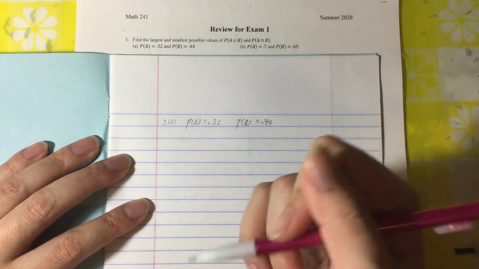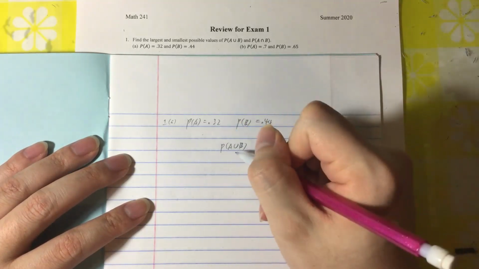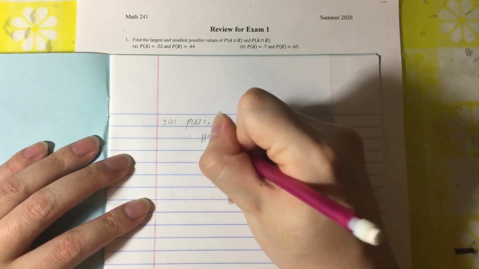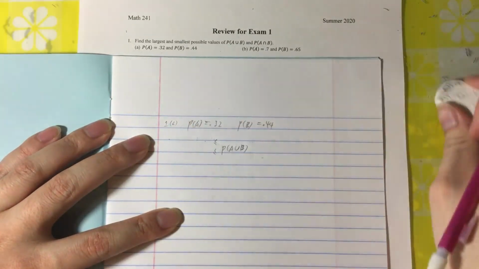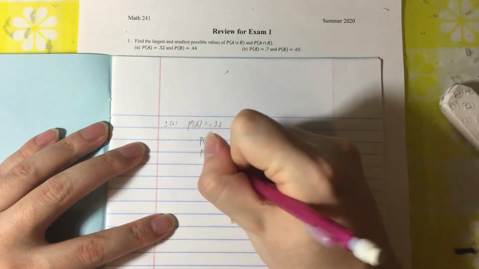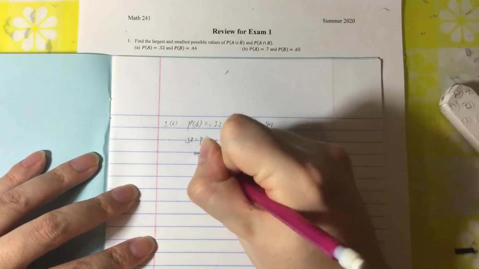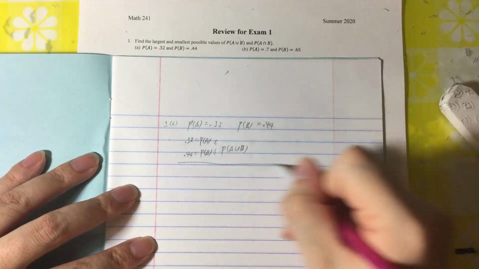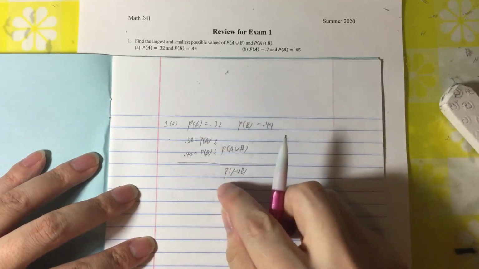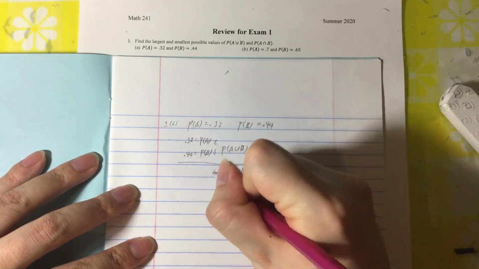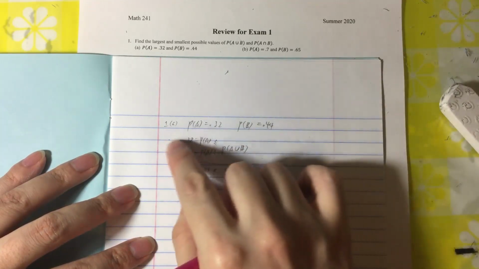Let's find the values for probability of A union B first. We know that probability of A union B must be greater than both probability of A and probability of B. And here probability of A is 0.32 and probability of B is 0.44. So probability of A union B must be greater than both numbers. Since it must be greater than both numbers, it must be greater than the larger one. When it's greater than 0.44, it's guaranteed it's greater than 0.32.